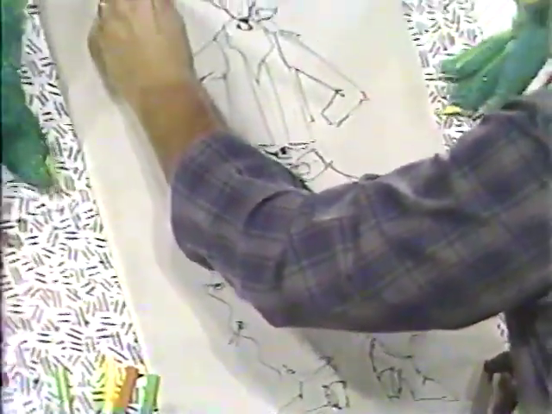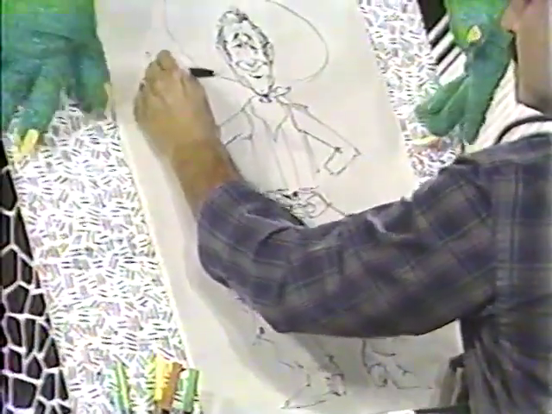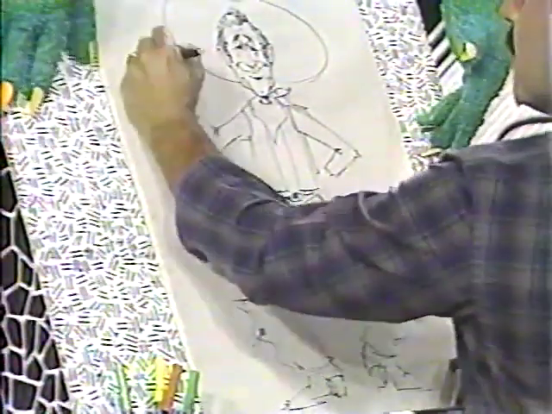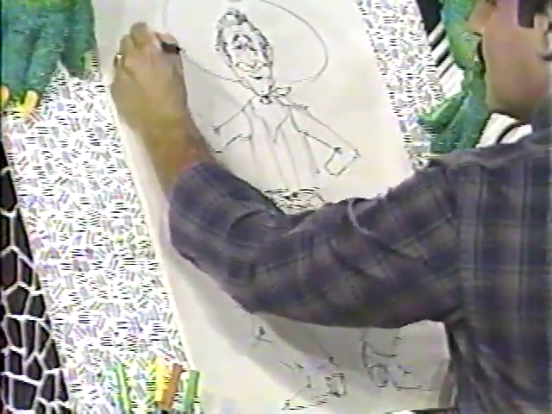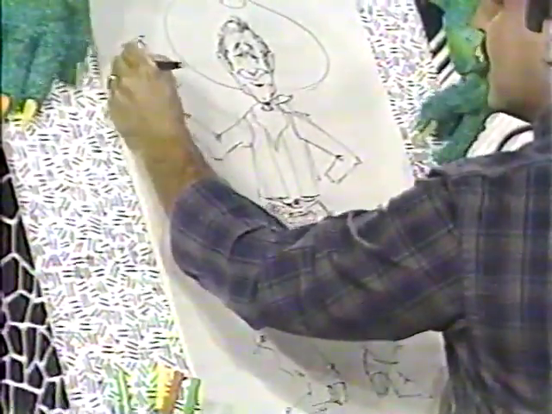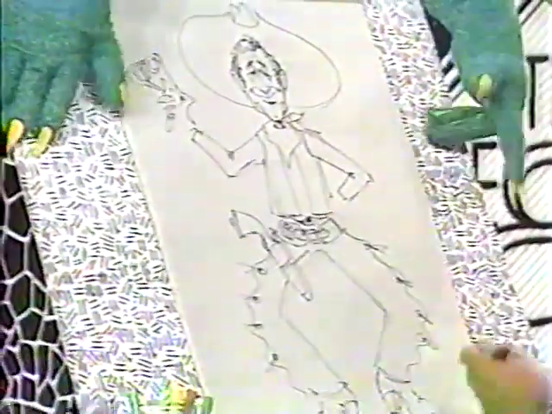And let's see what we can do with his hands. Maybe we can put Zebtron's glasses in his hand. How's that? So you did help after all.